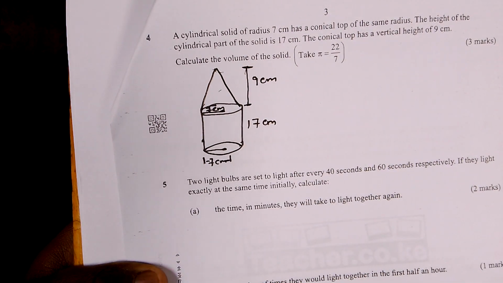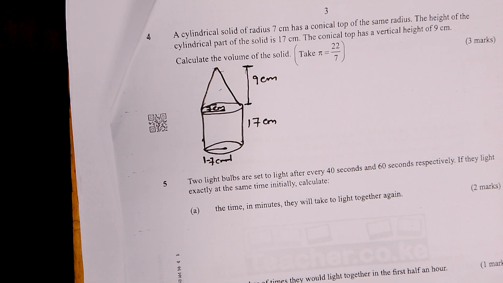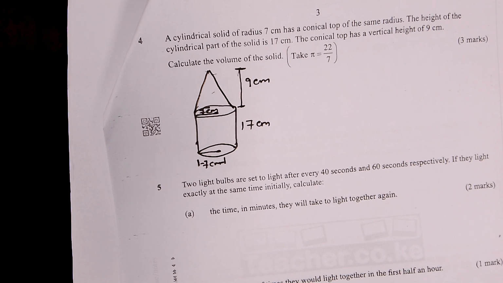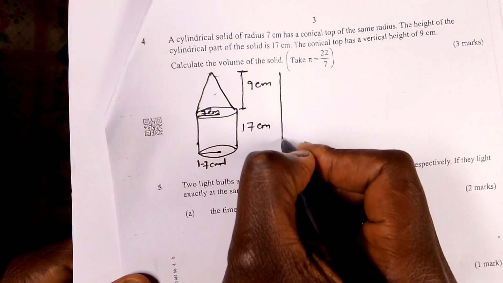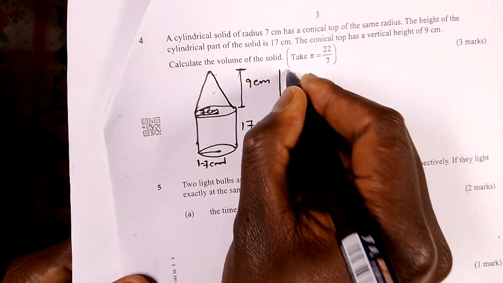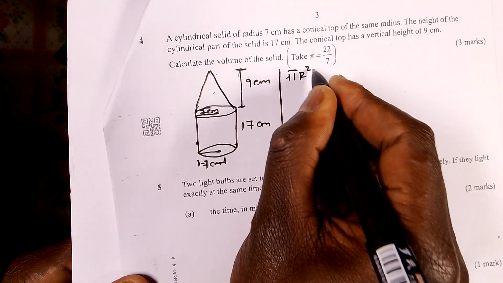Calculate the volume of the solid. So we have been told to calculate the volume of the solid. Our solid consists of 2 respective solids. We have a cylinder and we have a cone. So for us to determine the total volume of our solid, we will determine the volume of the cylinder, then we add the volume of the cone. Once we add both volumes, we will have determined the volume of the whole solid. And we find the volume of the cylinder through the formula pi r squared h.